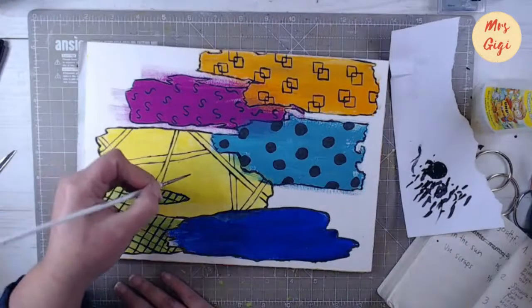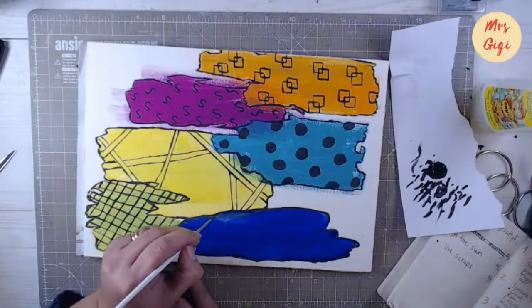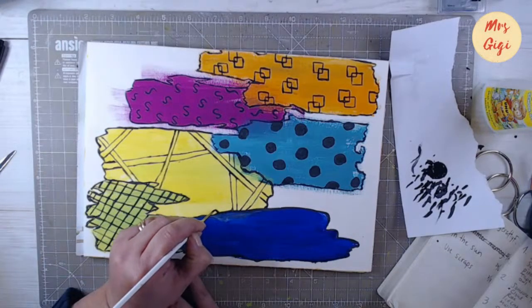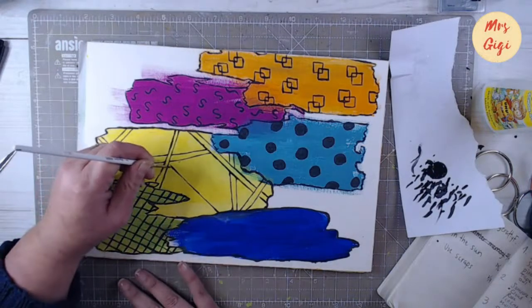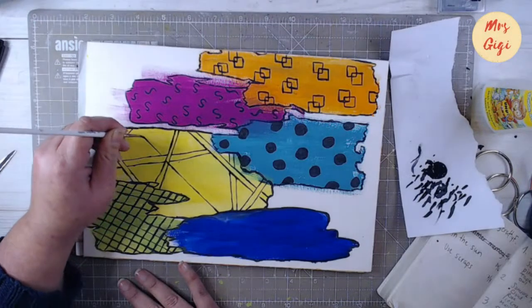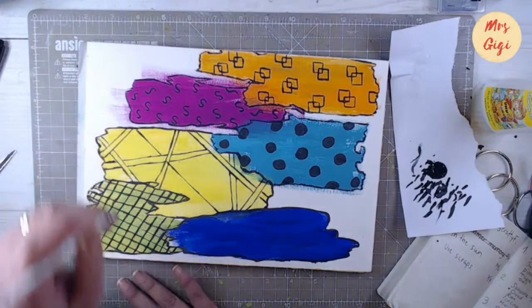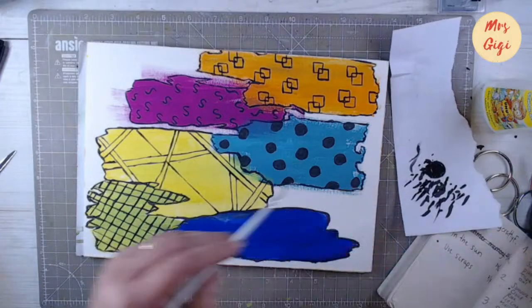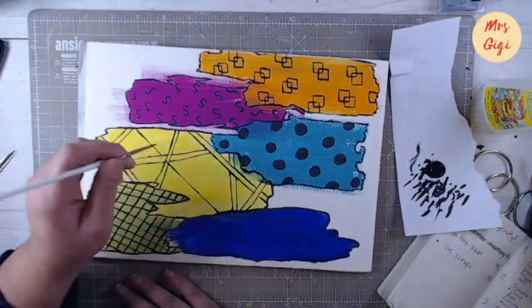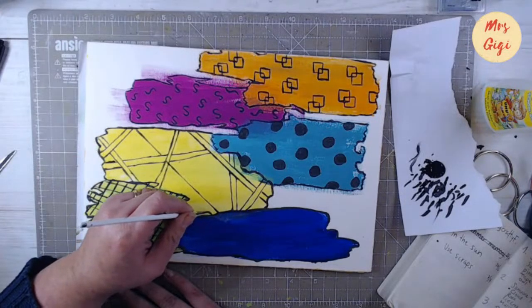Let's see. We will do something down here. I'm going the other way here.